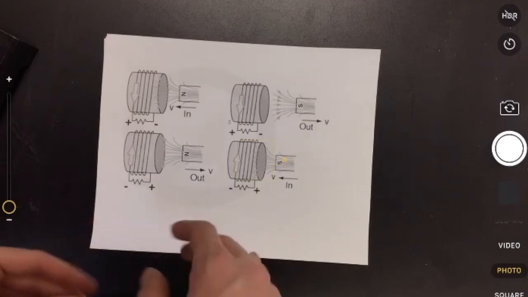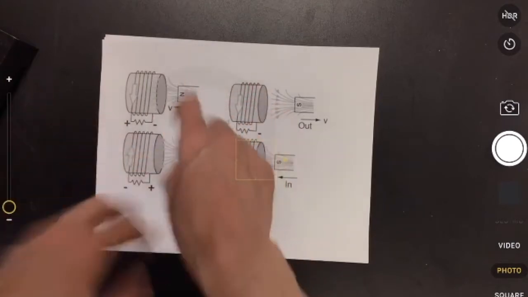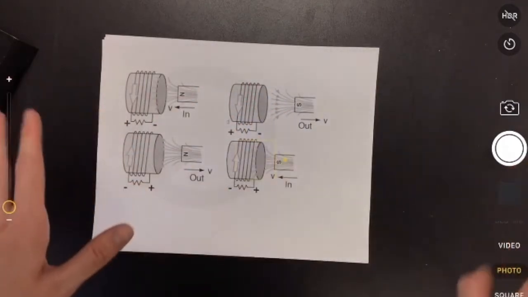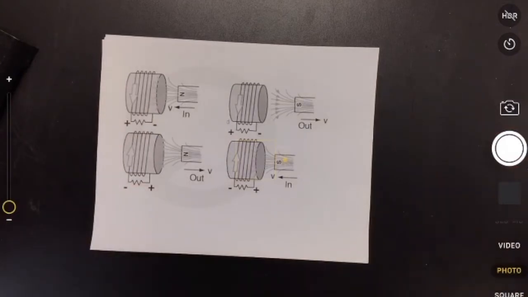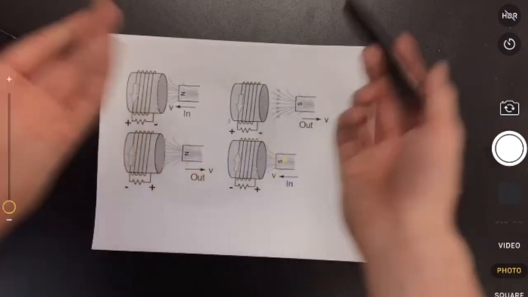Or you can think of it as what kind of magnet needs to be there to resist that change in the magnetic field, okay? So that's it. And then once you've done that, it's just plain old regular hand rules that we're used to, okay? So this is actually not really a question the way it is, right? The way it is, it's kind of just diagrams about Lenz's law.